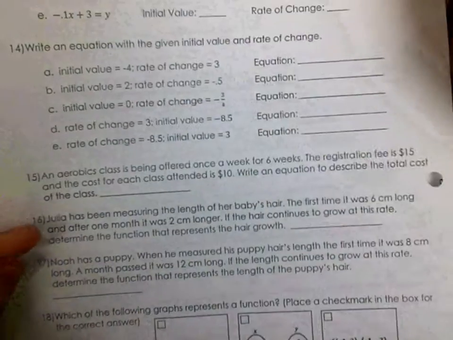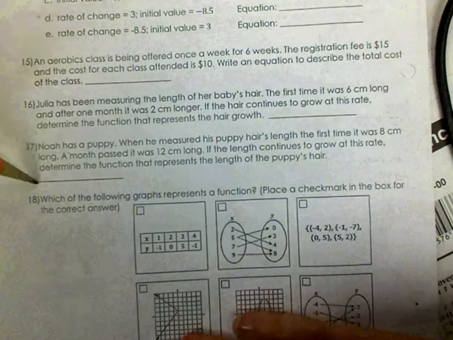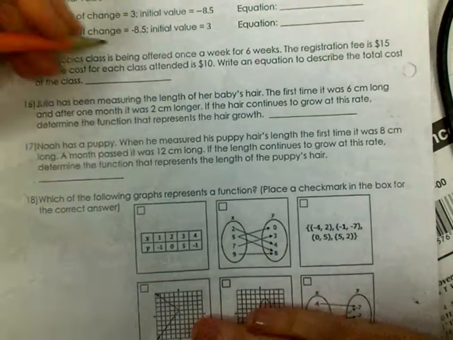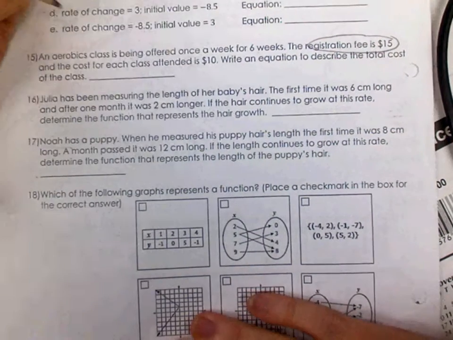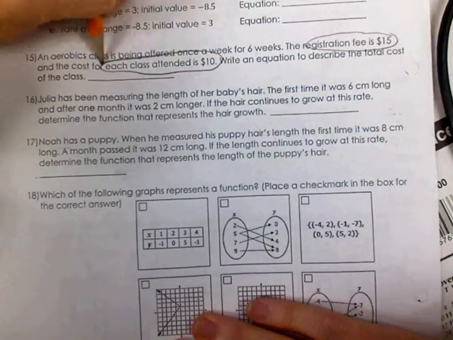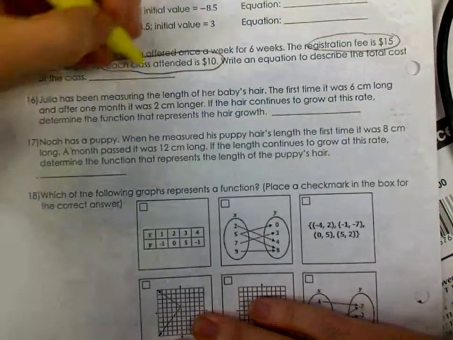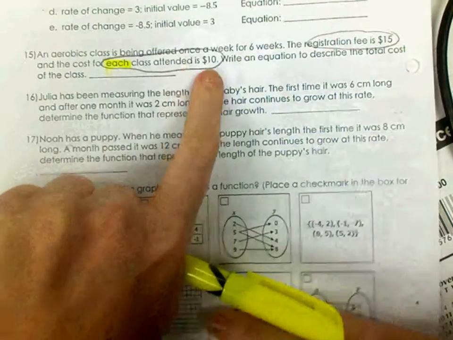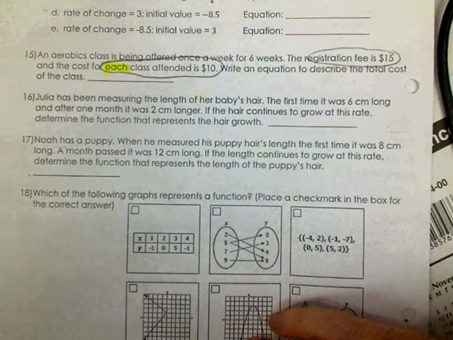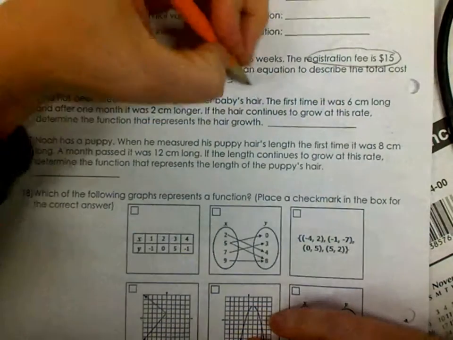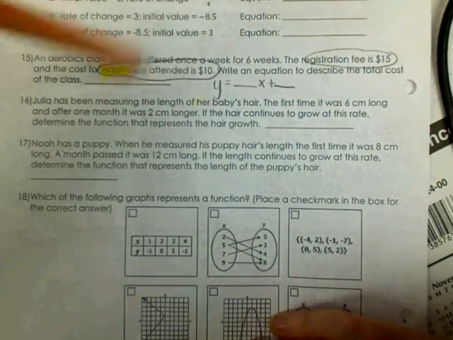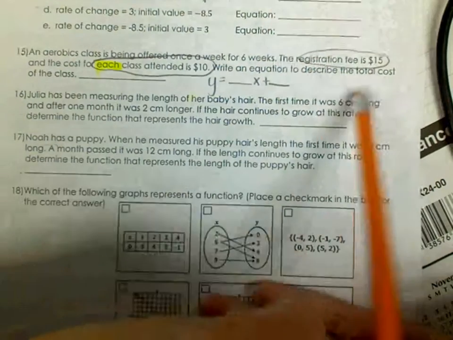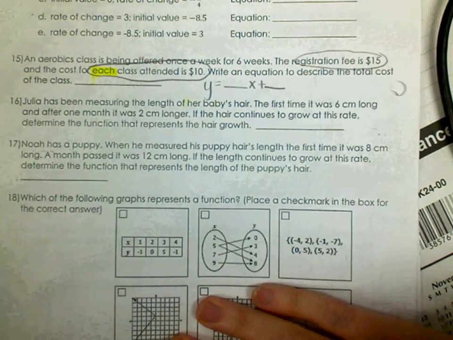Okay, we did all of these in class for 13 and 14. Real quick, just going to do 15, 16, and 17. So an aerobics class is being offered once a week for 6 weeks. The registration fee is $15, and the cost for each class attended is $10. There's that word, each. That's your clue that this is the rate of change. That's the amount that's repeating every time. So it's y equals blank x plus blank. The rate of change is 10, because she has to keep on paying that over and over. The registration fee, she only has to pay that one time in the beginning, so that's the initial value.